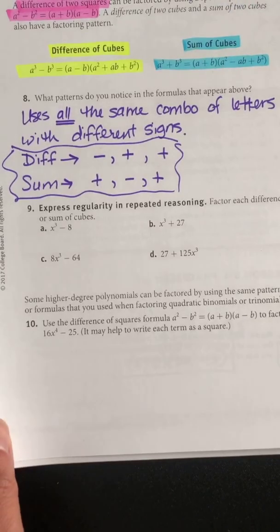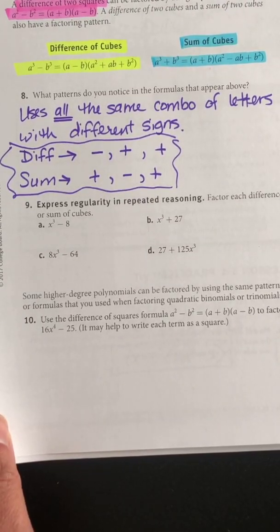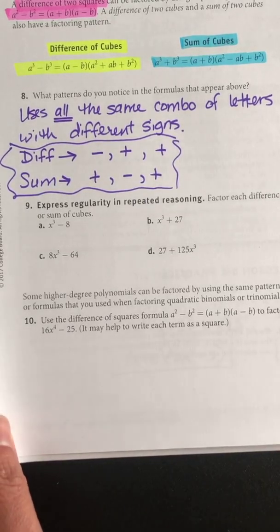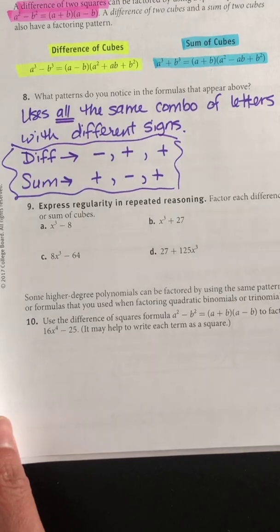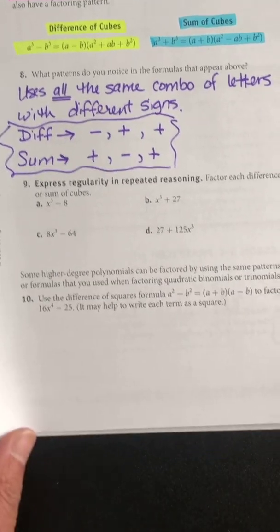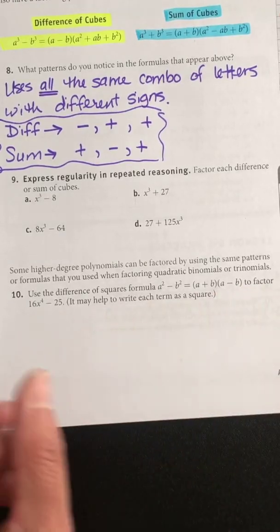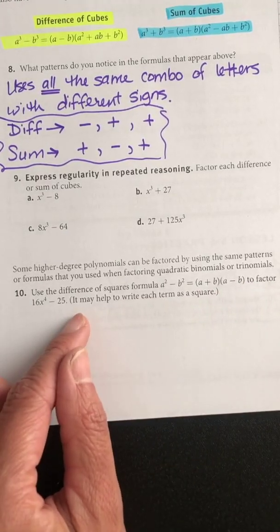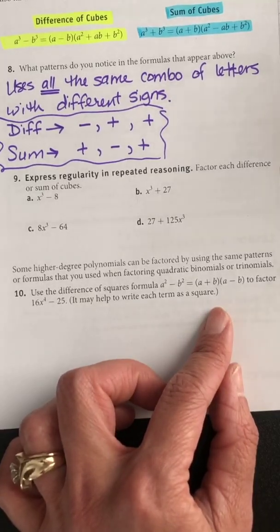Okay. Let's look at above 10. It says some higher degree polynomials can be factored using the same patterns or formulas that you've used when factoring quadratic binomials or trinomials. So it says to use the difference of squares formula, A squared minus B squared equals A plus B times A minus B, to factor 16x to the fourth minus 25. It may help to write each term as a square.